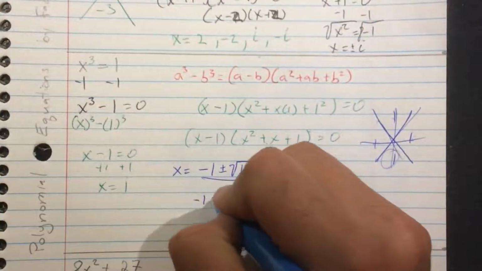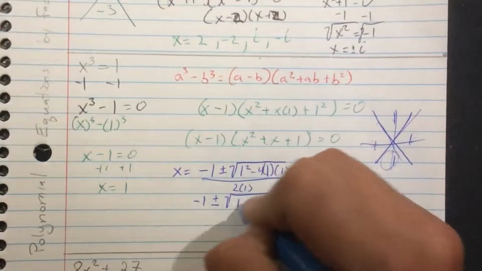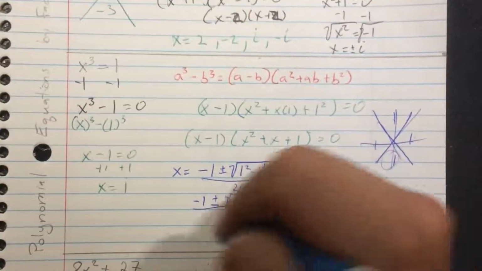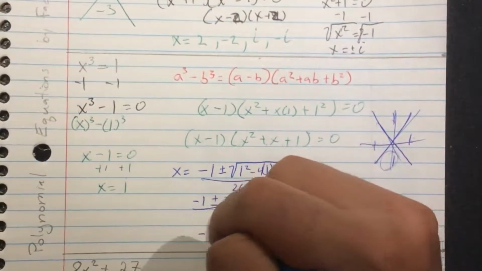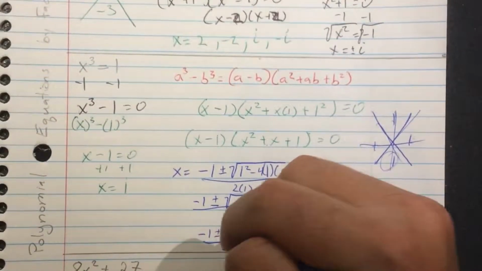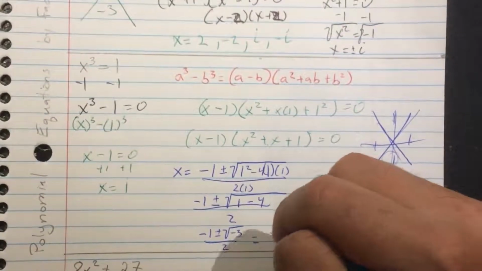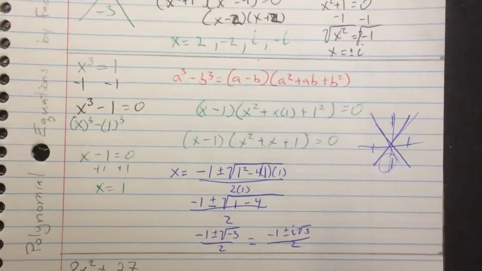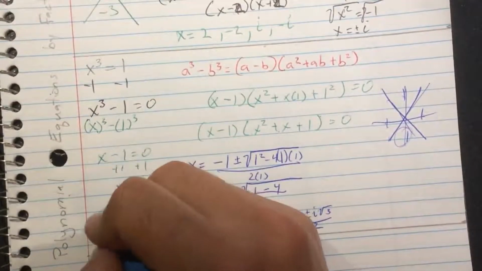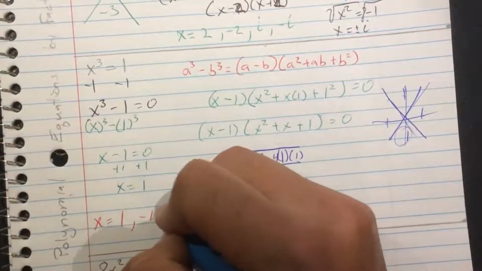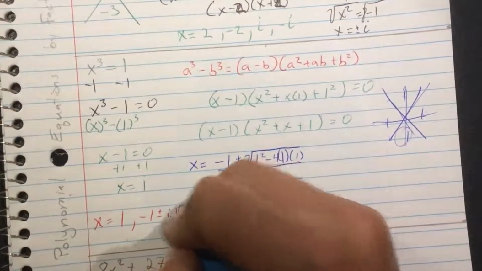This is going to give us negative 1 plus or minus the square root of 1 minus 4, all over 2. Well, it's going to be negative 1 plus or minus the square root of negative 3, over 2. The negative will come out as an i, so this will equal negative 1 plus or minus i square root 3 over 2. And that means our zeros are going to be 1 and negative 1 plus or minus i square root 3 over 2.